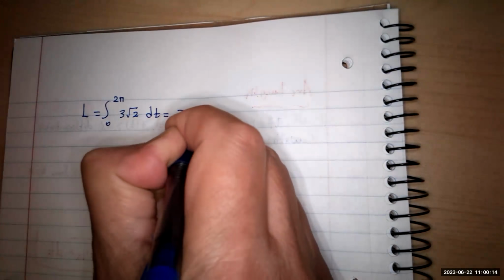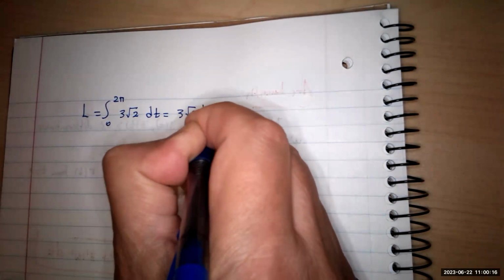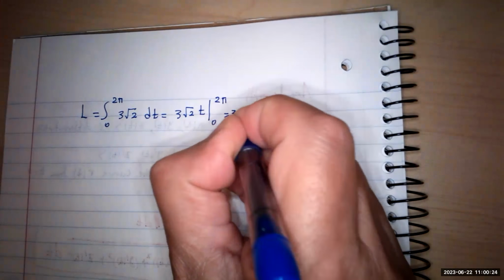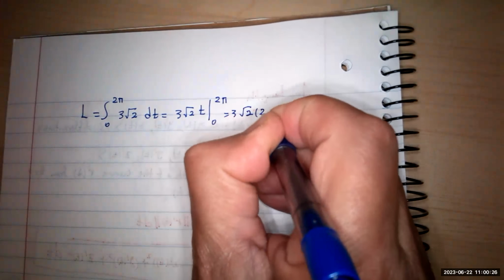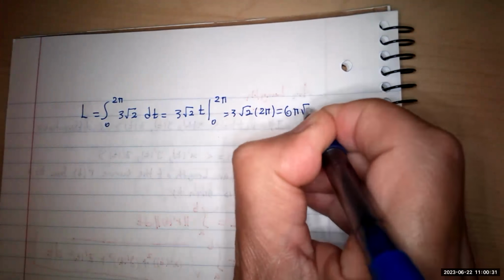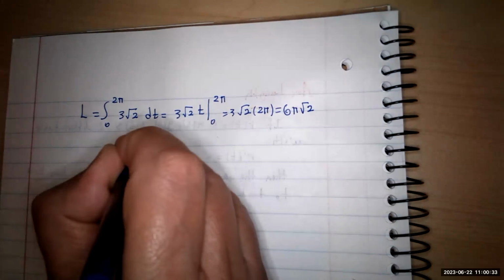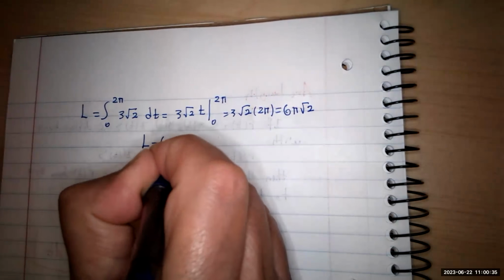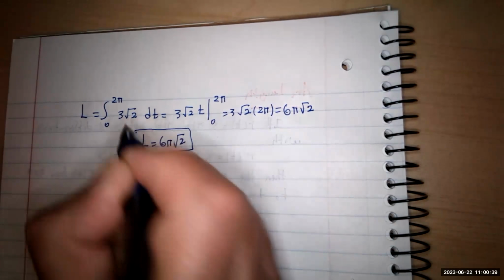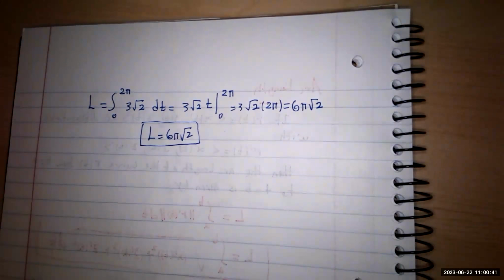So that would be 3 radical 2 times t going from 0 to 2 pi. We put in the 2 pi and that gives the result: 3 radical 2 times the 2 pi, so the result would be 6 pi radical 2. We are happy to write it down in this form. Of course, you can use your calculator at the end and estimate it if you like.